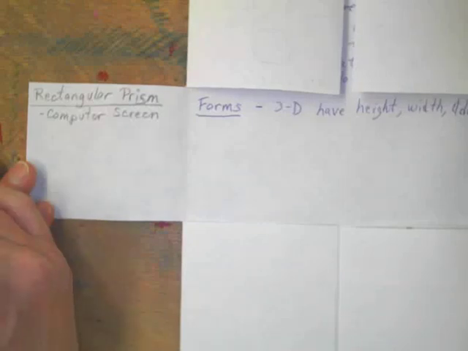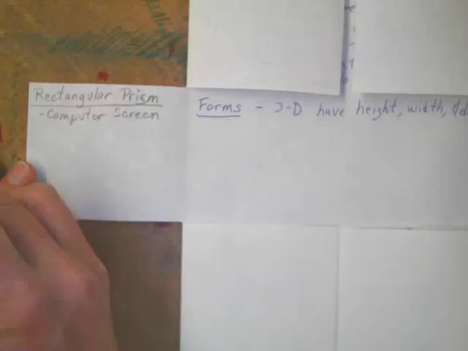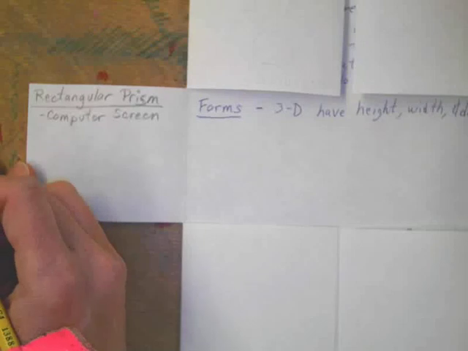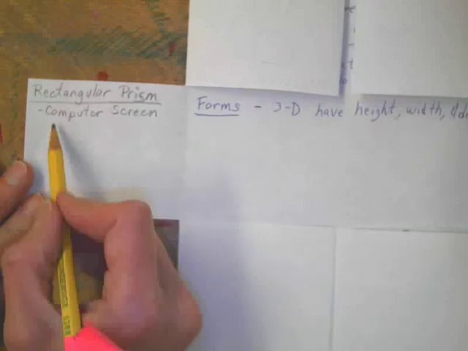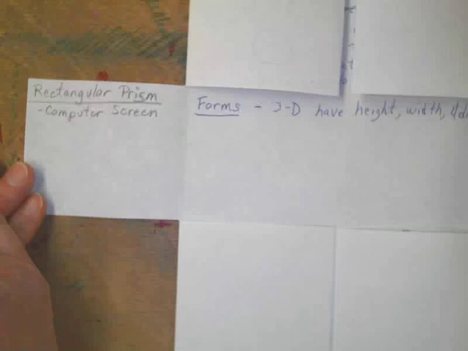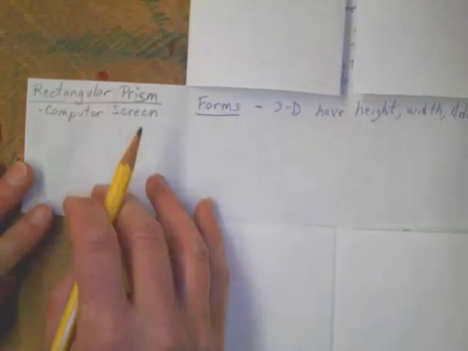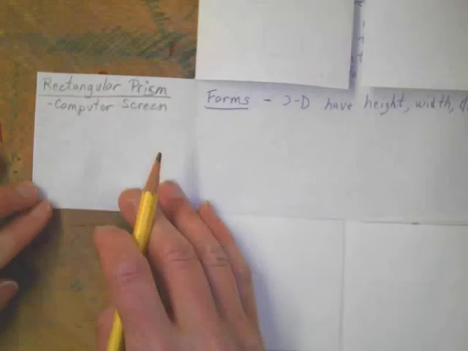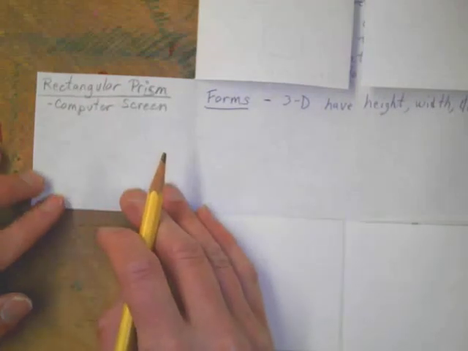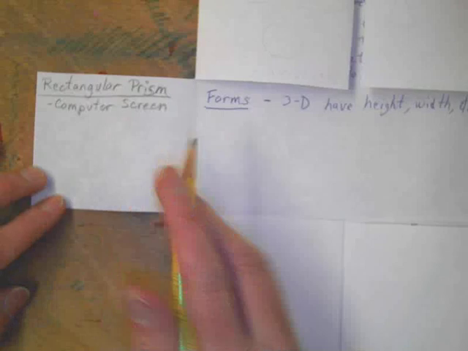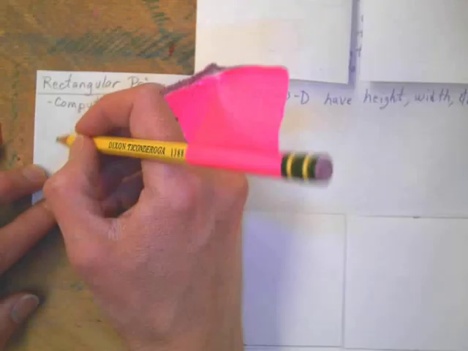Look around and find some more rectangular prisms. There's several in the classroom, or you can think outside the classroom. Write 2 more down. Now we're going to draw a rectangular prism. If you already know how to draw a rectangular prism, a box, then you can go ahead and do so. If you don't, I need you to follow along with me.